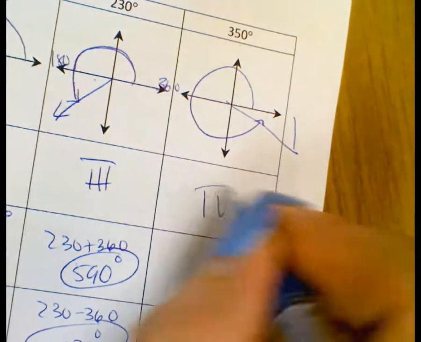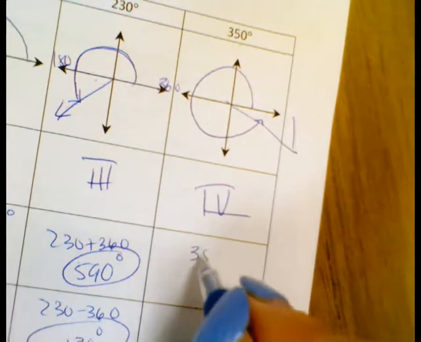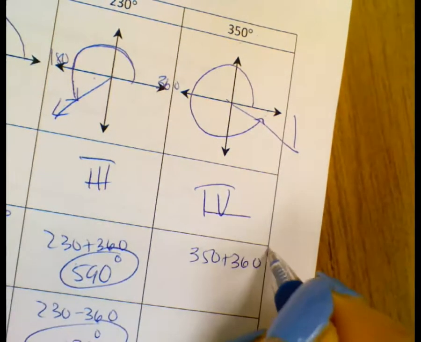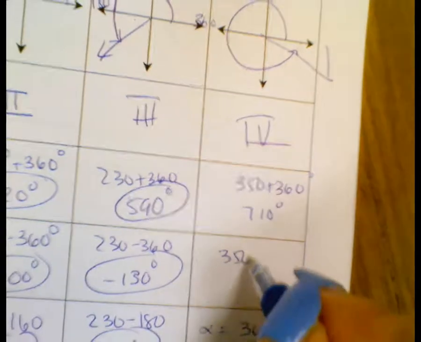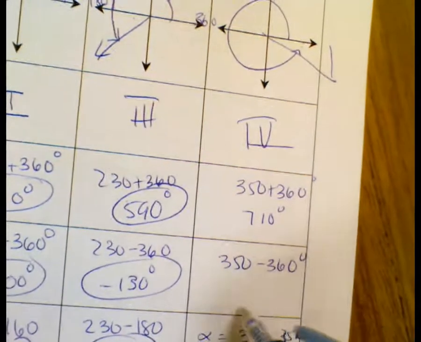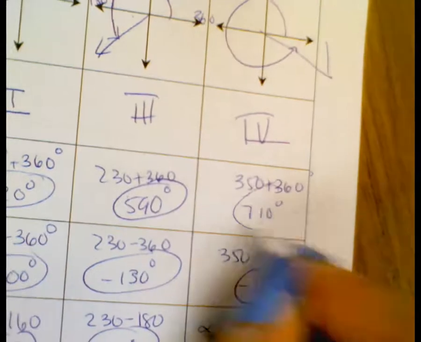This is in the fourth quadrant. 350 plus 360 is 710. 350 minus 360 for the negative is negative 10. And the notes are done.